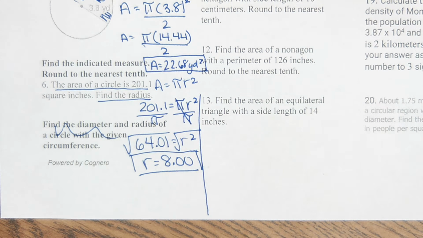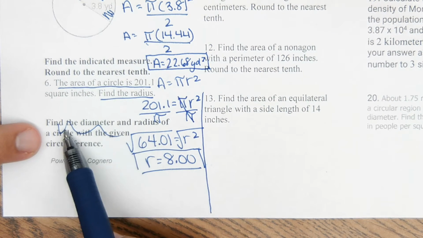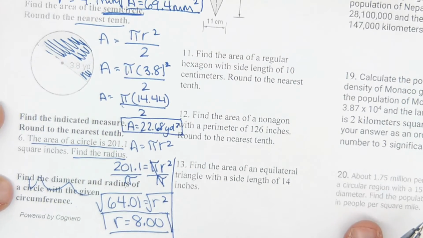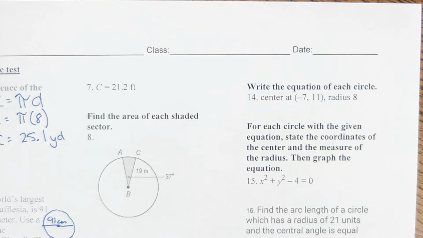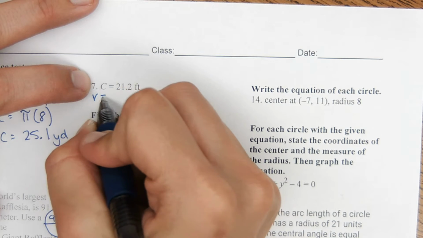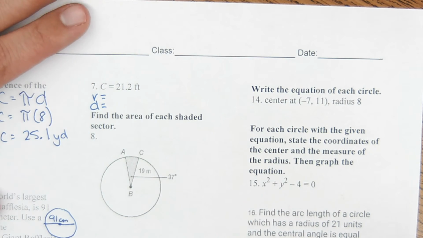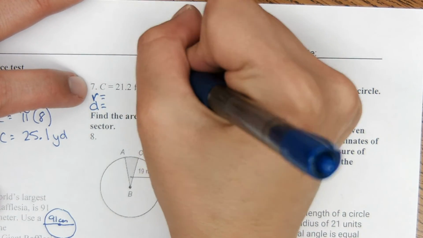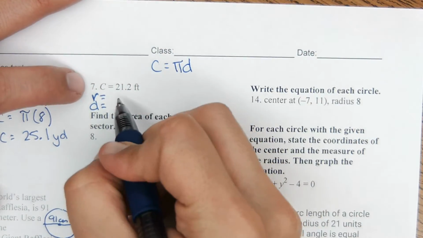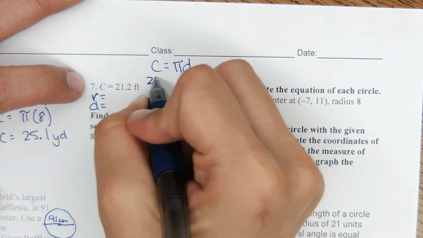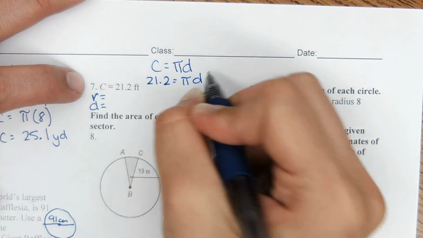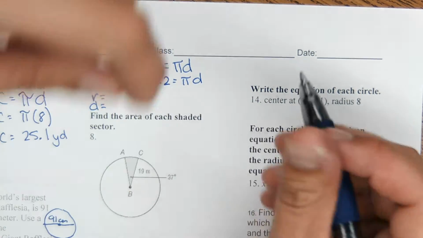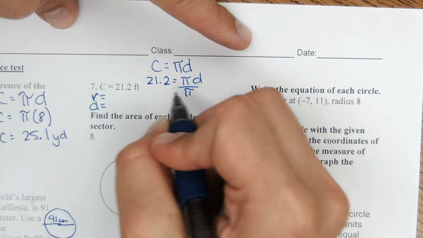The next question, number 7 at the top of the page, these are the instructions for it. Find the diameter and radius of a circle with a given circumference. So we're going to move up here. They gave us circumference and they want us to find the radius and the diameter of the circle. So circumference equals pi times diameter. They gave us c, which would be 21.2, and then we can find diameter, and then once we find diameter, we can find radius. So from here, divide both sides by pi.